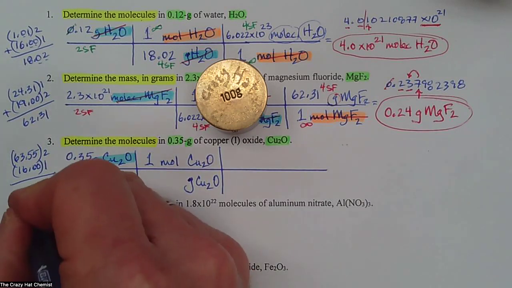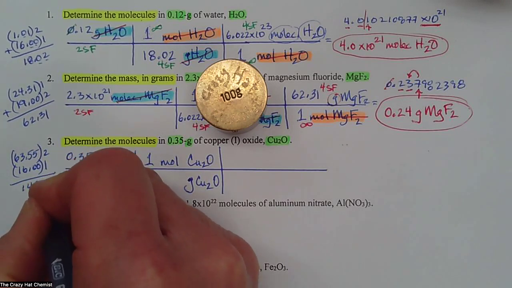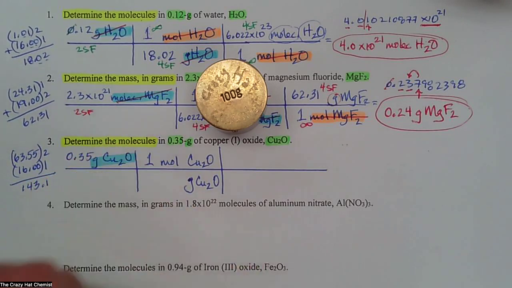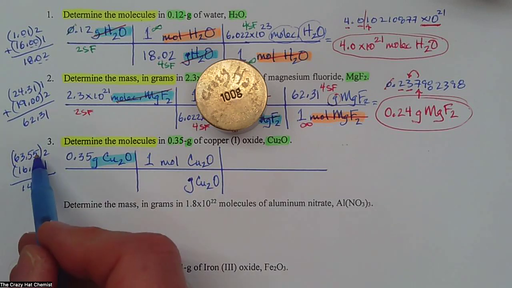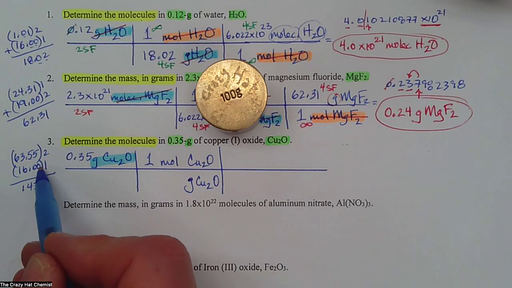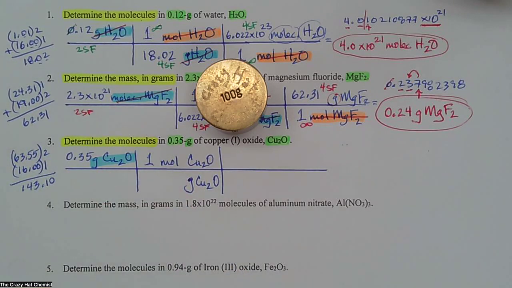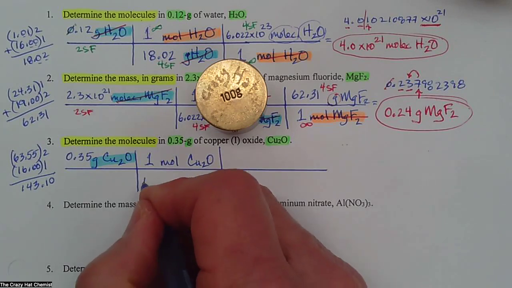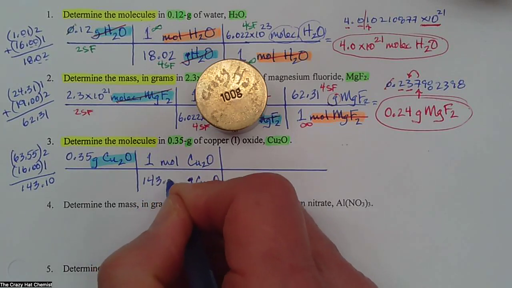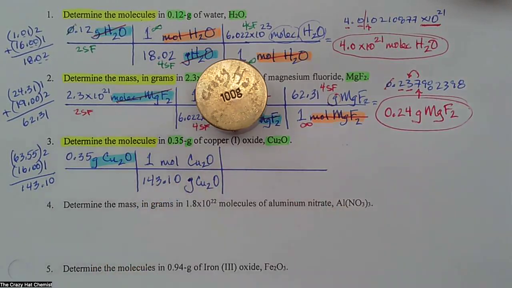That's going to be 143.1. Now that's what I get in my calculator, but this has 2 decimal places for copper, 2 decimal places for oxygen. So I'm going to have to add another decimal place, and that's a 0. You have to have the same fewest number of decimal places. So I got 143.10.